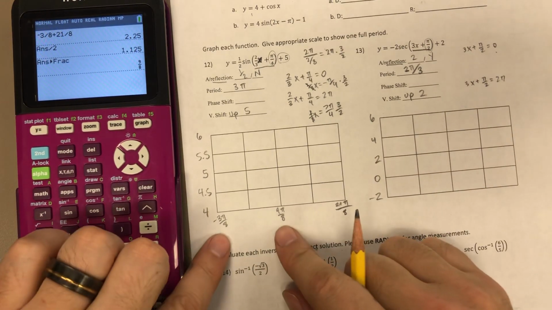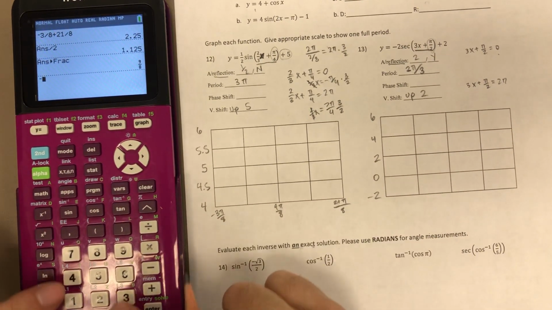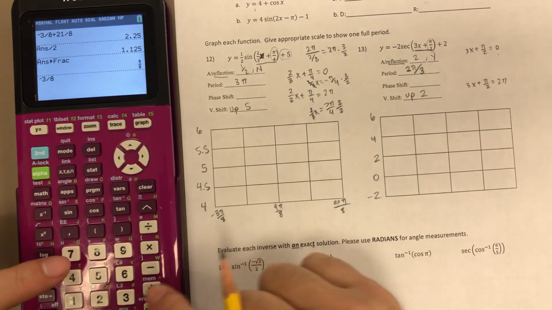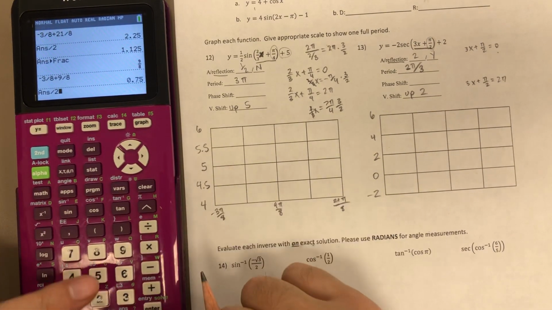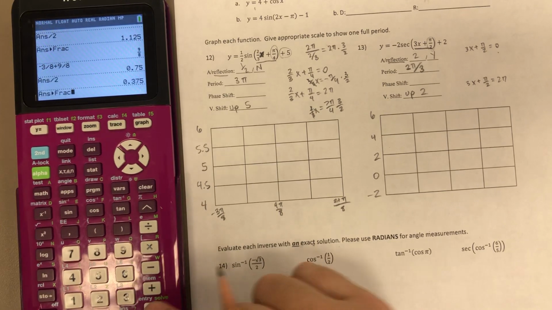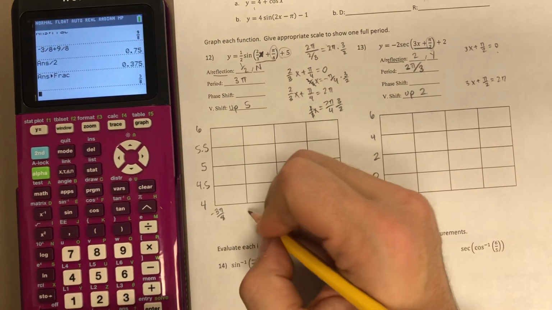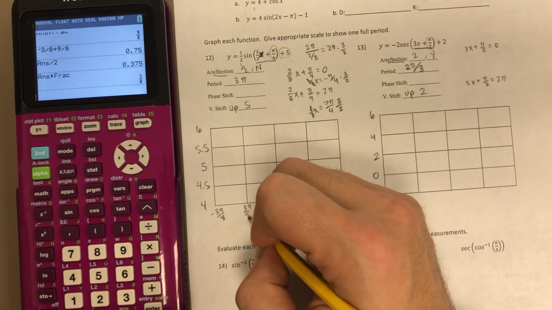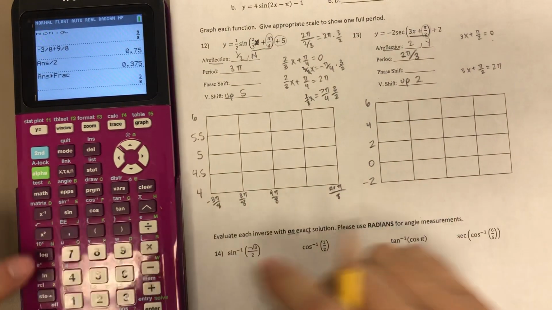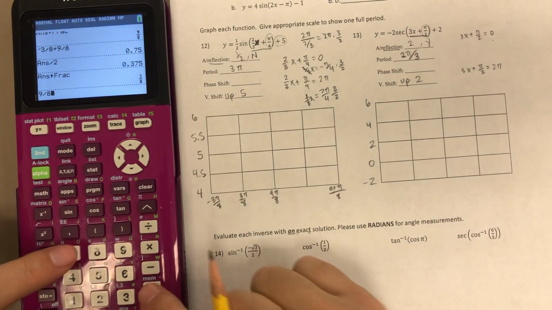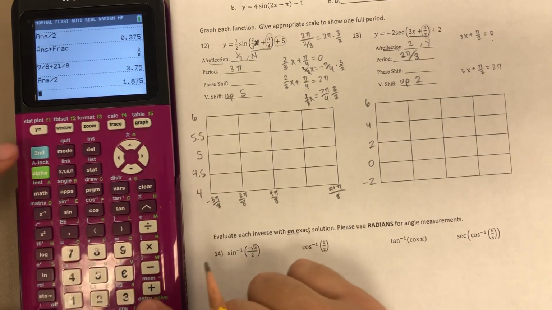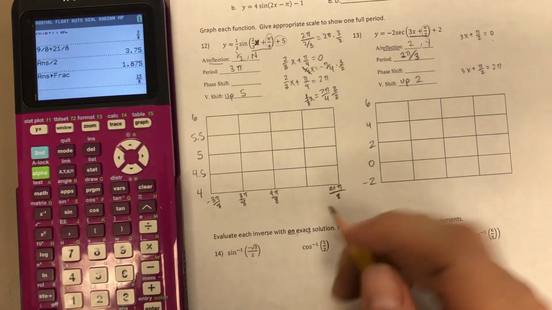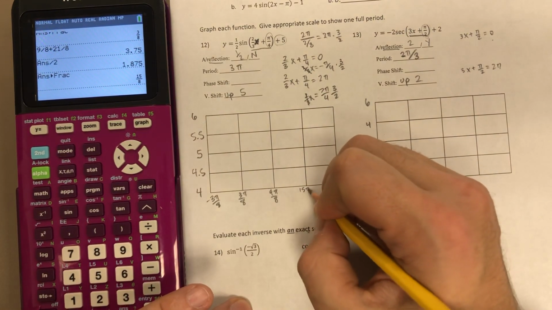Now just repeat the process over here. So take this fraction, negative 3/8, plus this fraction, 9/8, divide it by 2, and then turn it into a fraction. So that gives you this middle number, which is going to be 3 pi over 8. Now let's find this middle number. So I do 9 over 8 plus 21 over 8, divide it by 2, turn it into a fraction. So this is going to be 15 pi over 8.